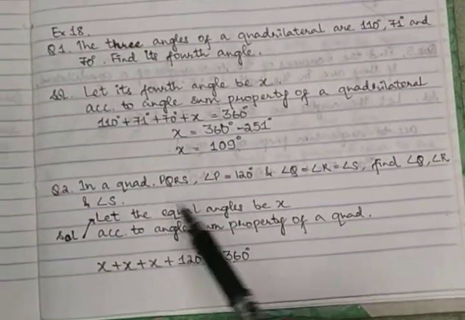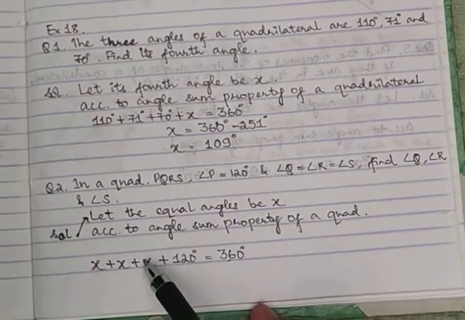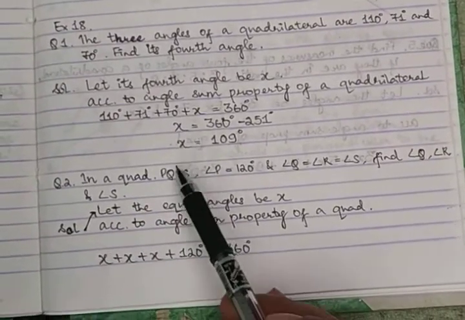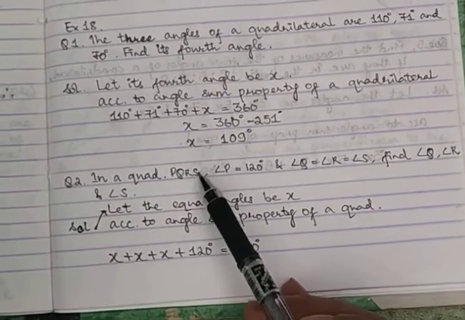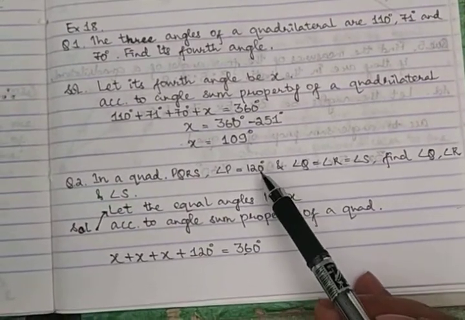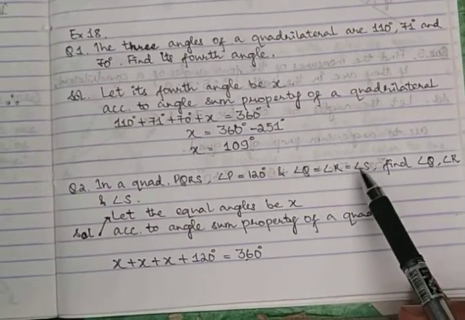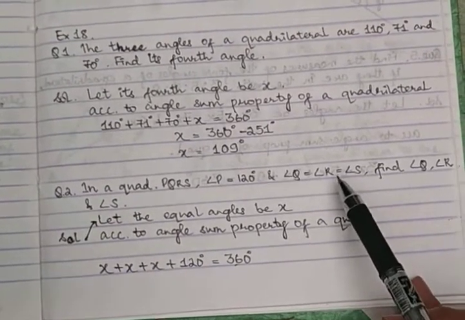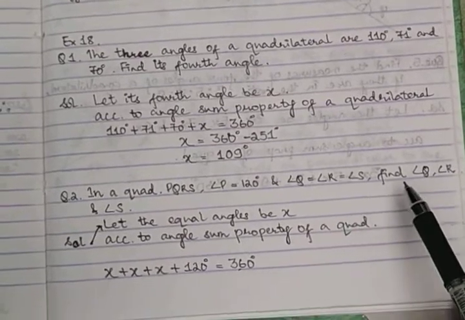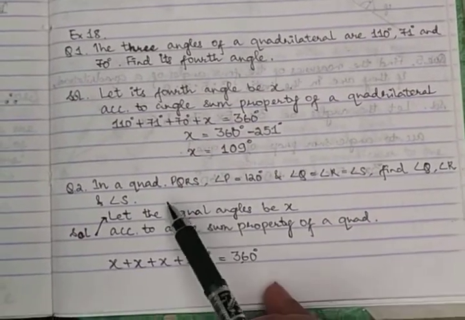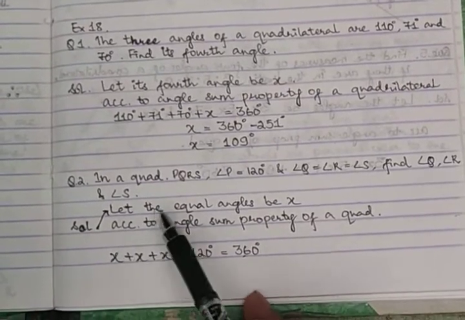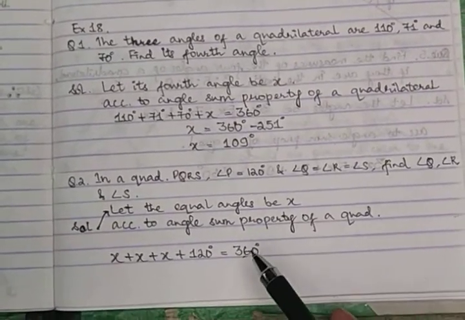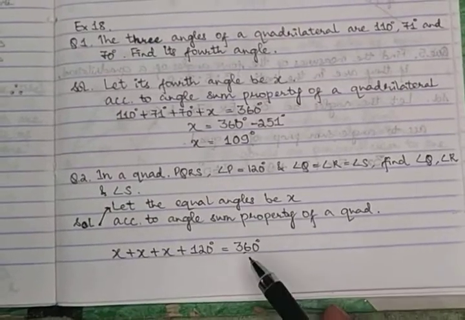Okay. Now the second one. In the second one, what we have is a quadrilateral PQRS. Angle P equals 120 degrees. Angles Q, R and S are equal. They are given as equal angles, and we need to find angles Q, R and S. So again I have assumed the equal angles as x. Again the figure was not given, so let the equal angles be x.